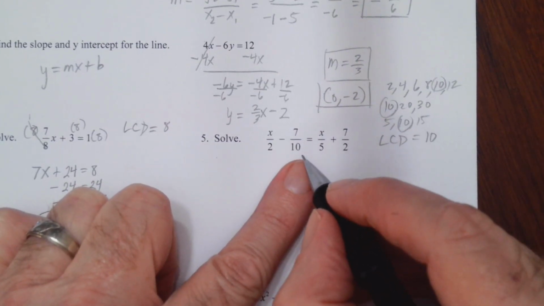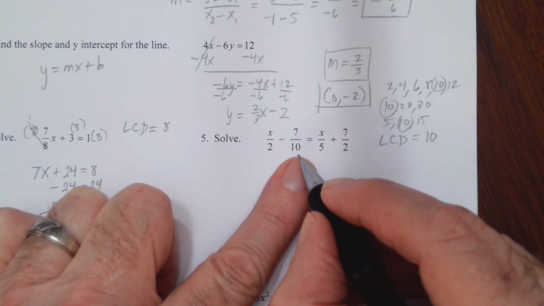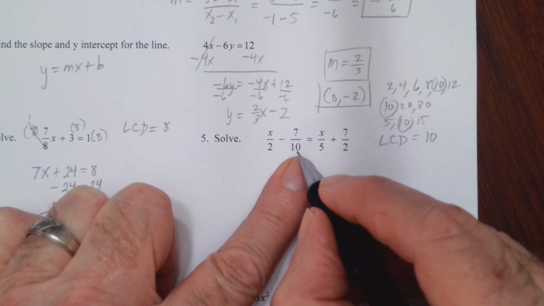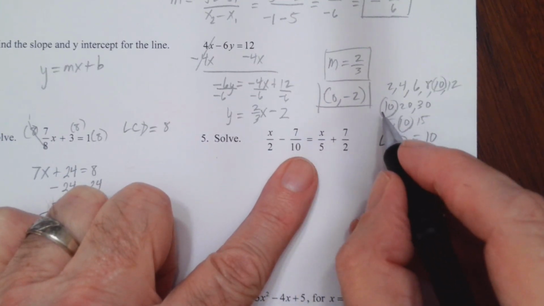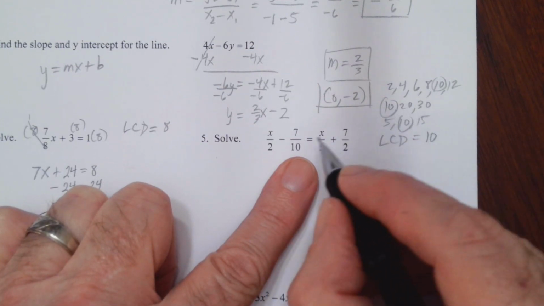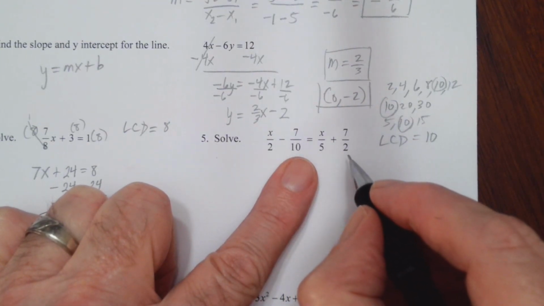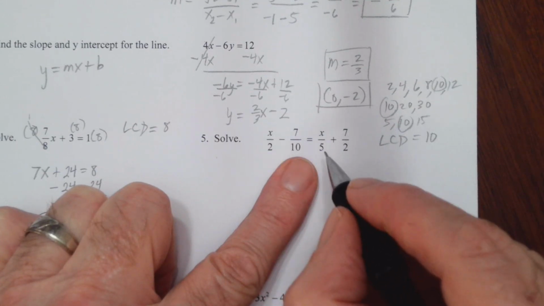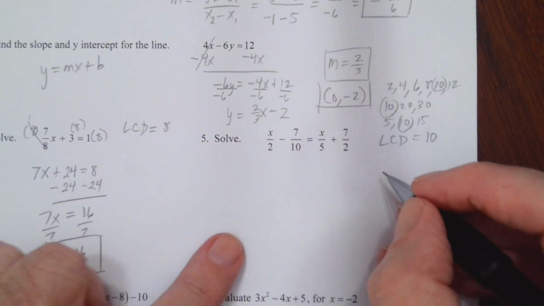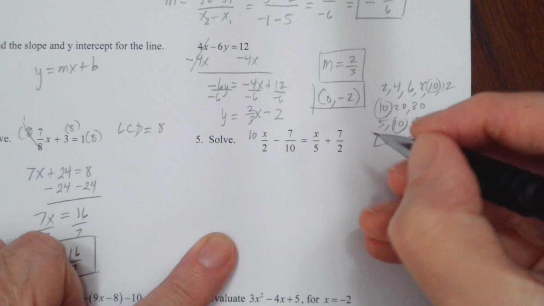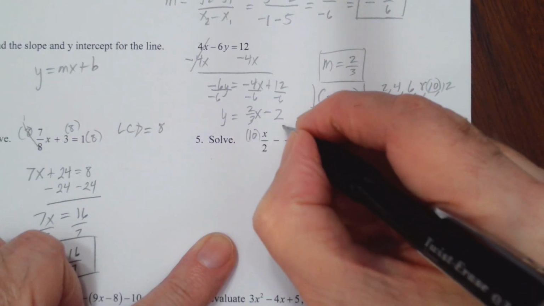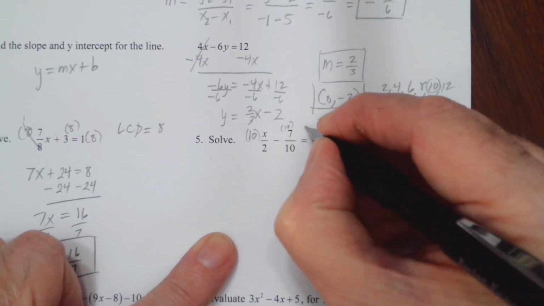Now the way I usually tell students to find the LCD is take the biggest number and look at its multiples until you find one that's divisible by the other numbers. Well, 10 is divisible by 2 and 5, so that is going to be your LCD. So we have to multiply each of these terms by 10.